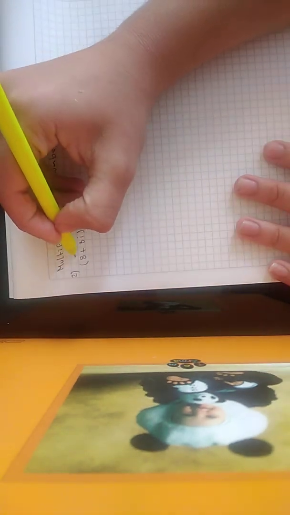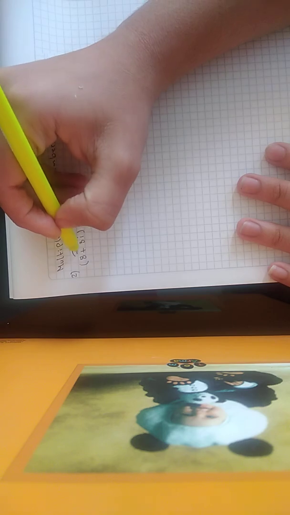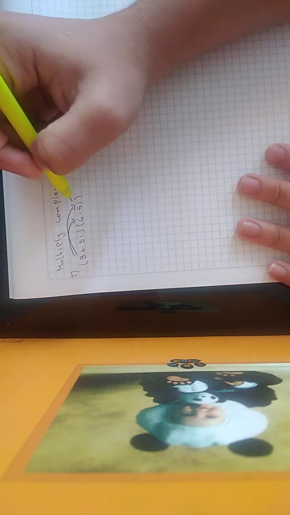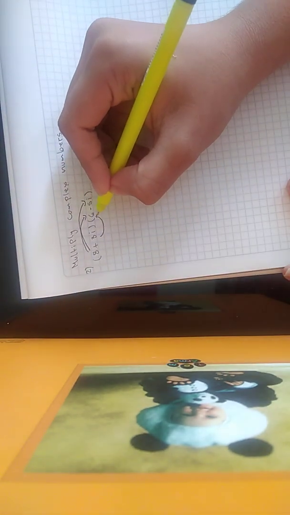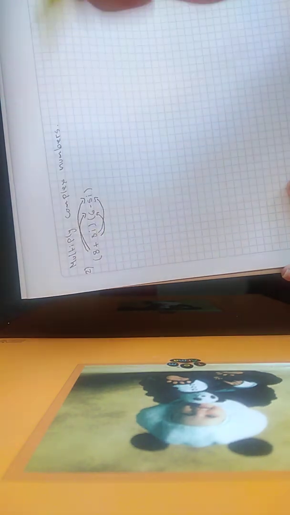So the 8 is going to be multiplying the 6, and this 8 also is going to be multiplying the minus 5 imaginary. And the 3 is going to be multiplying the 6 and also the 5 imaginary. This is the distributive property for solving this type of multiplication.